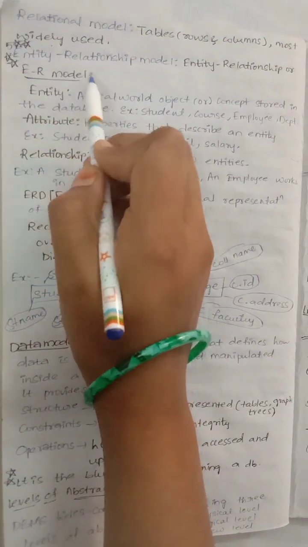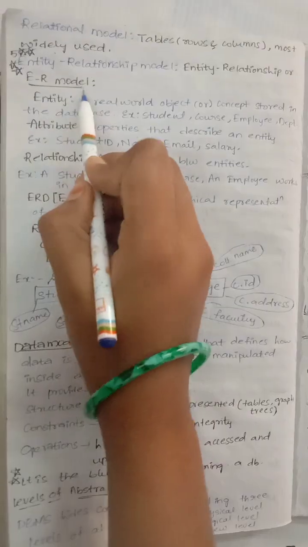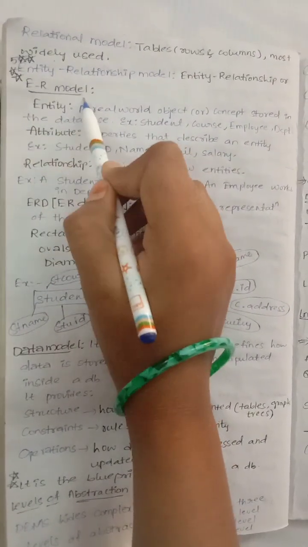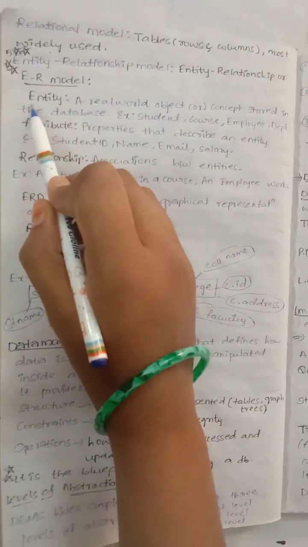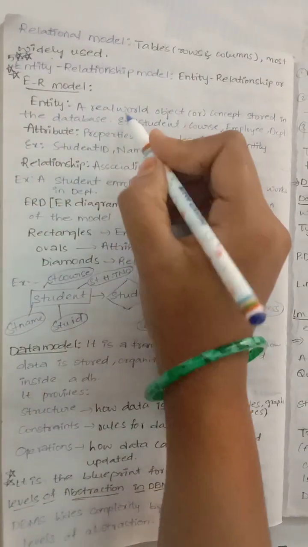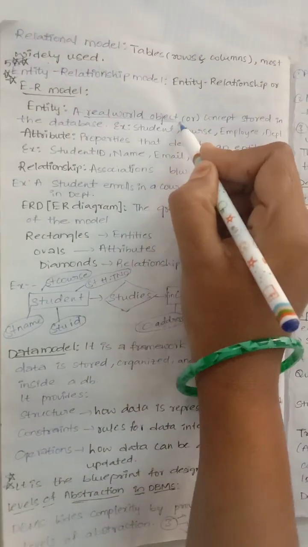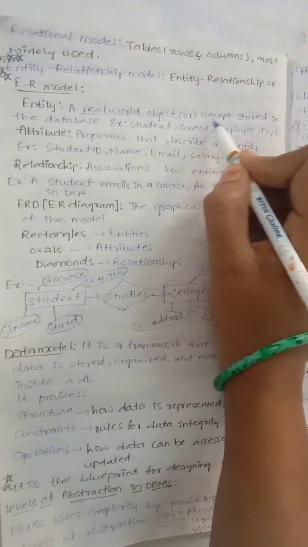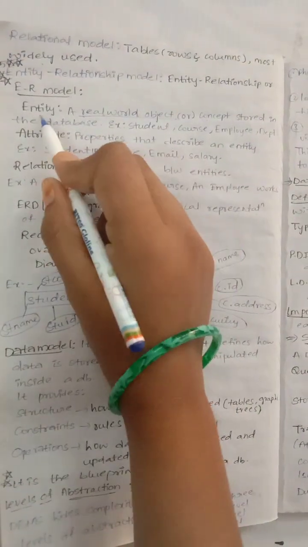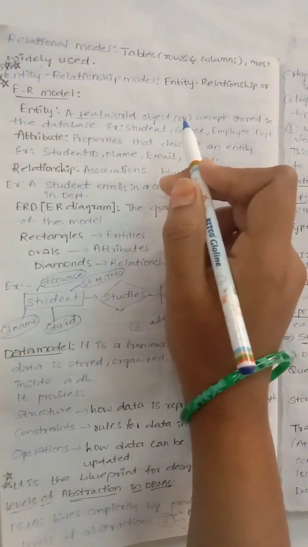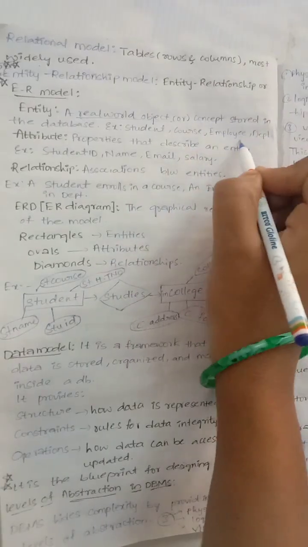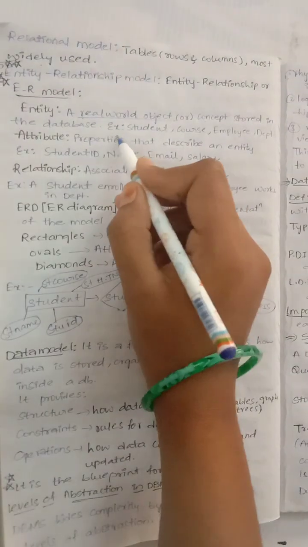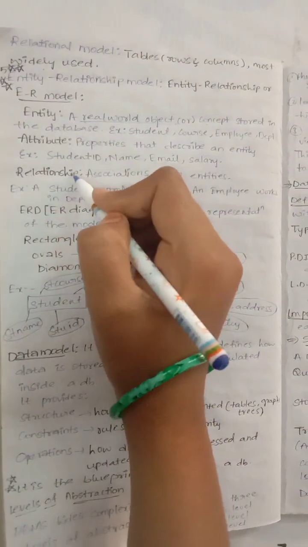Another concept is the ER model, the entity relationship model. If they ask about the entity relationship model or ER model, then you need to write this answer. First you need to know what an entity is. It is a real world object. Any object in the world, or concept stored in the database, is known as an entity. Like student is an object, course is an object, employee is an object, pen is an object, pencil is an object. Like that you need to write an example for each sub concept.